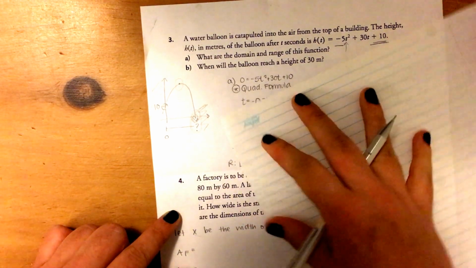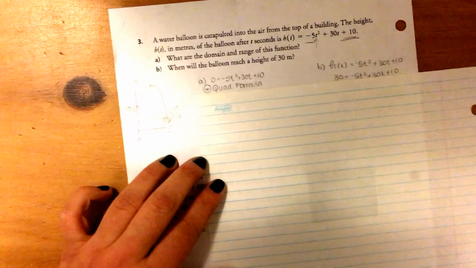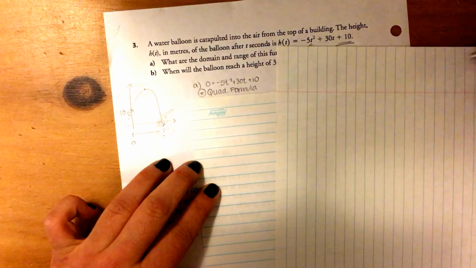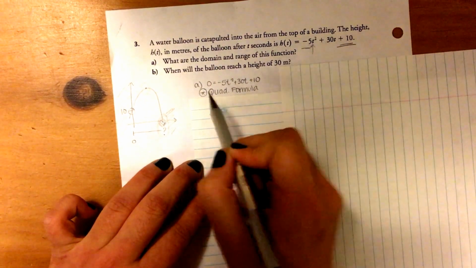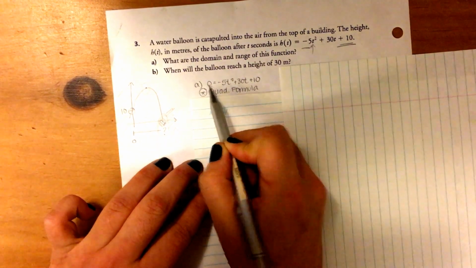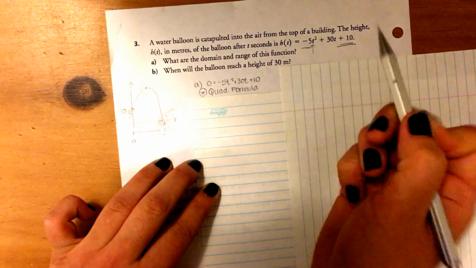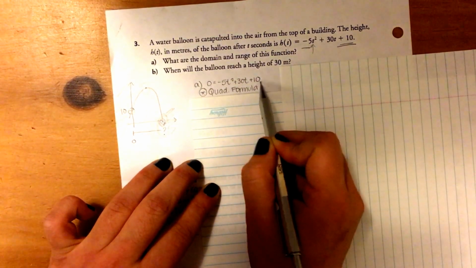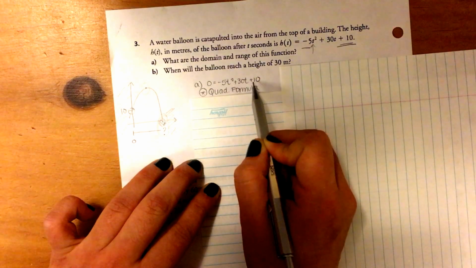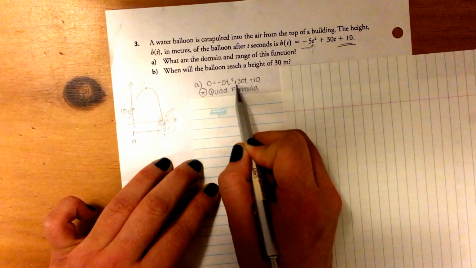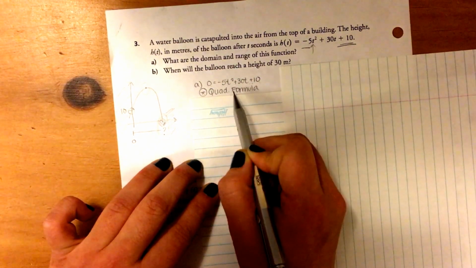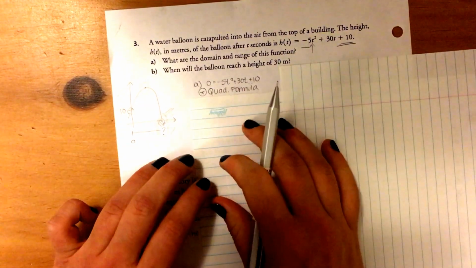So for our domain, I'm going to cover this side too, we are going to let h of t equal 0. Now, that's just a solving question. That's what we talked about before. So in this case, I use the quadratic formula because factoring this, even though I can common factor 5 out, was difficult. Actually, not really possible, so that's why I did that.